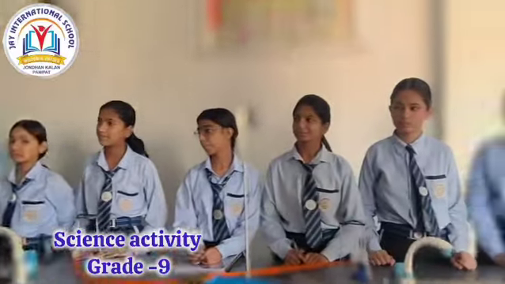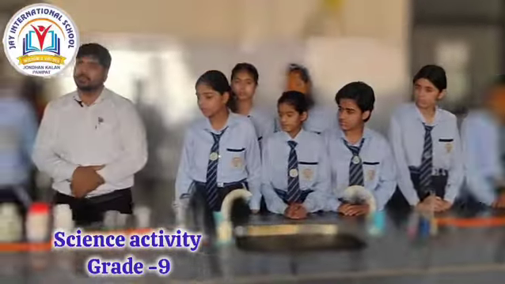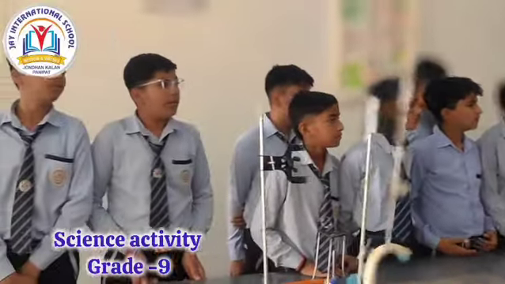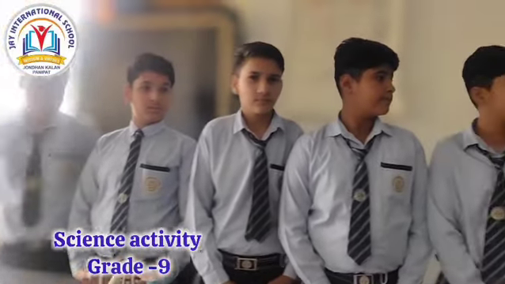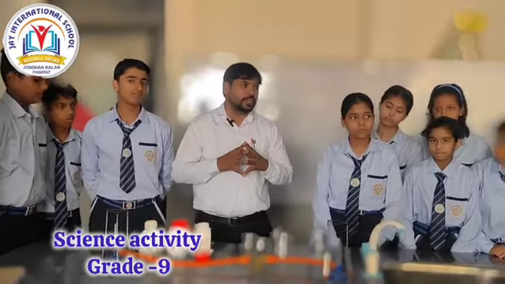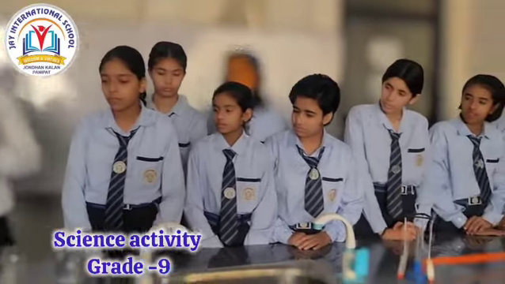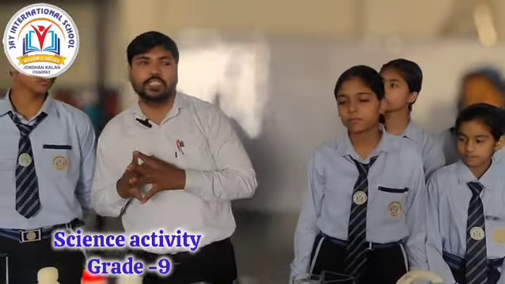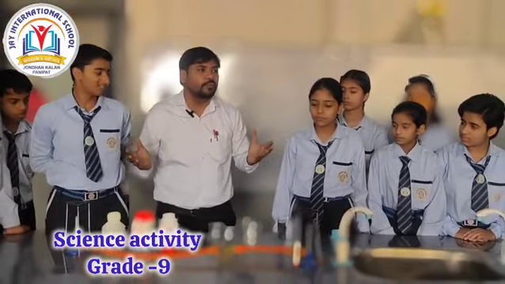So our activity today is, what is the difference between homogeneous mixture and heterogeneous mixture? What is the aim of our activity today? First of all, we have to learn what a homogeneous mixture is. A homogeneous mixture is a mixture in which the composition of particles is uniform. What is a heterogeneous mixture? A mixture in which the composition of particles is non-uniform.